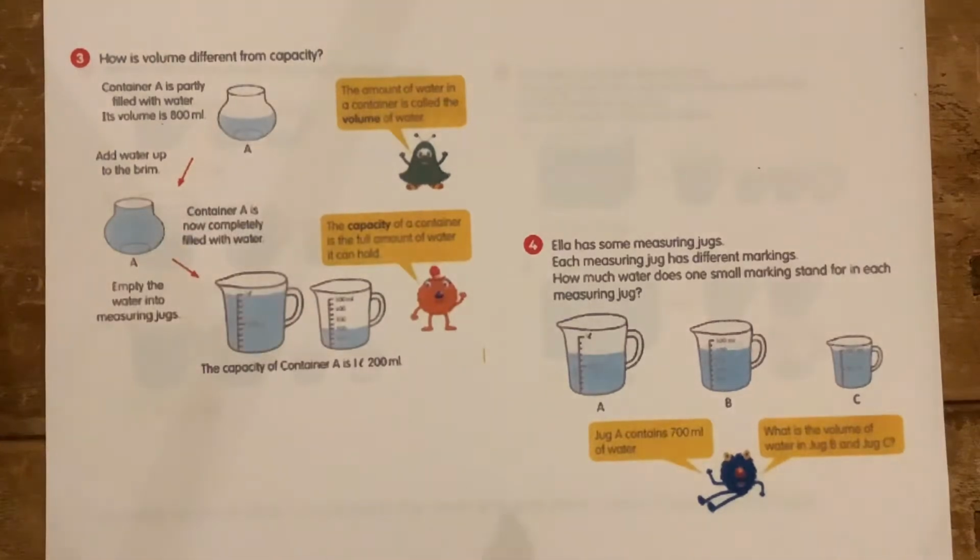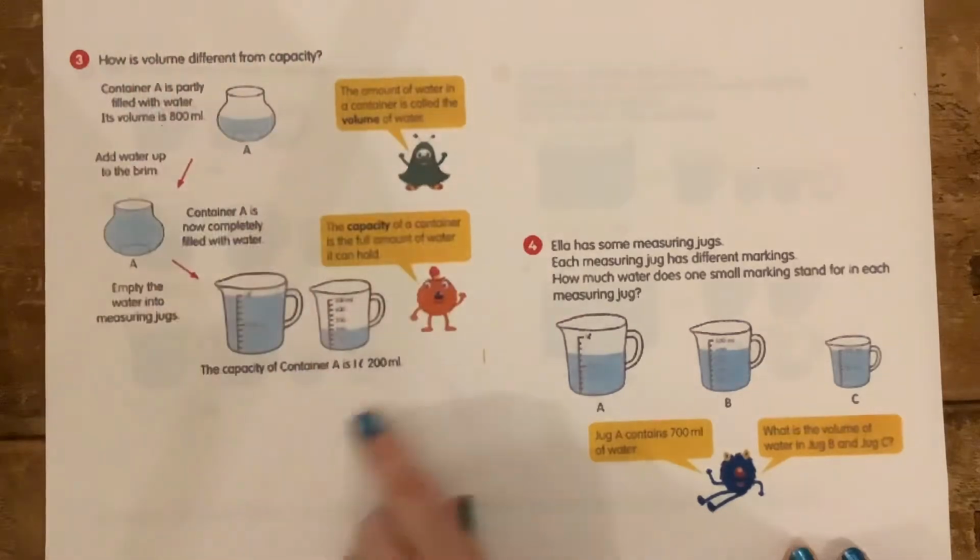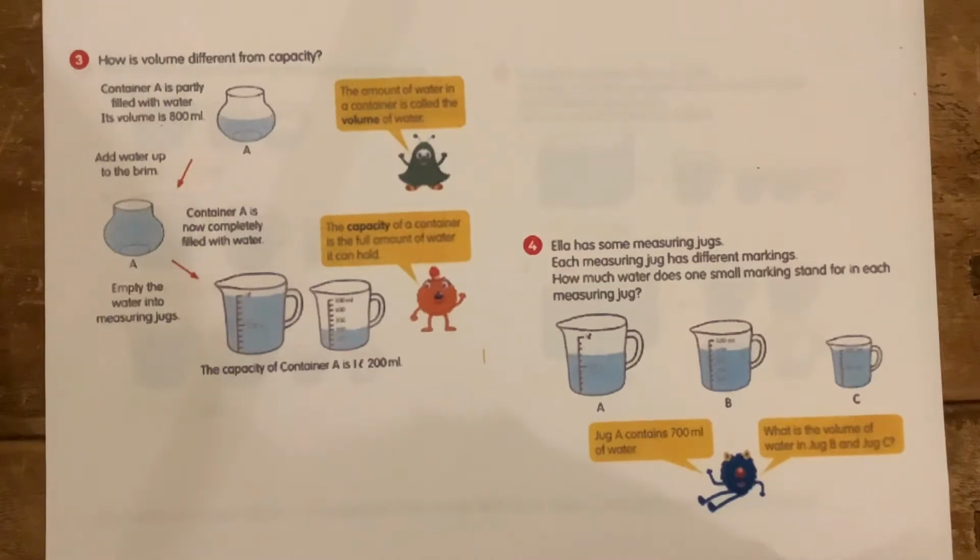So that might be blowing your minds, or you might have got that straight away. If you want to pause the video or rewind it and just listen to this again, this is a really good explanation. So you might want to pause the video and just read it again in your own time. Read it out loud in your own voice to help you understand it. Please do that, because it's important that we understand the difference between capacity and volume. So please pause that if you're not sure, rewind the video and listen to that again.